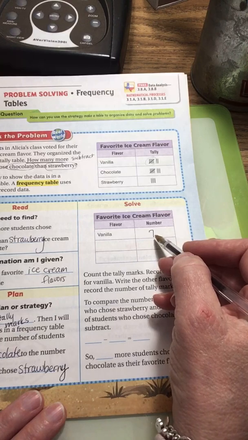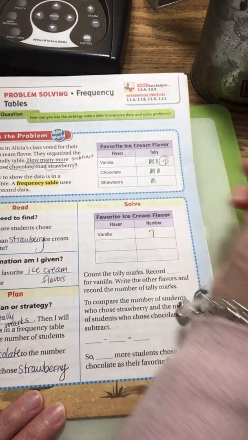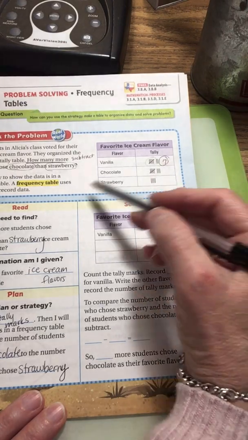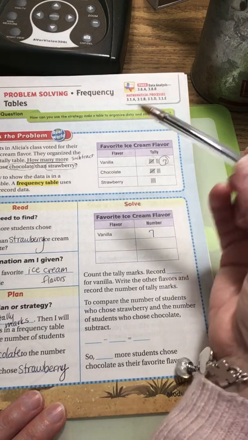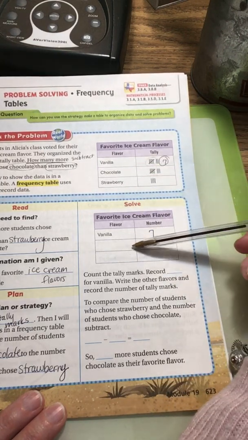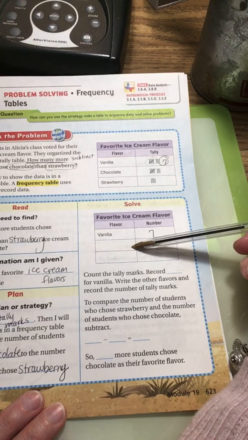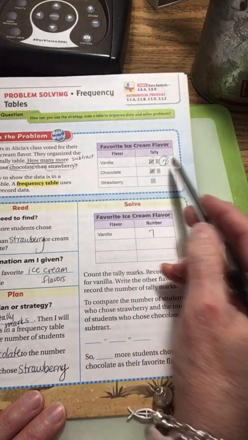Now, if you're ever given this on a test of some sort, you could always write the number right here next to that tally marks so that you don't have to go recount it all the time. You don't have to redo a whole new table, but this is just showing you how you can transfer the information from a tally table down to a frequency table. So the vanilla is 7.